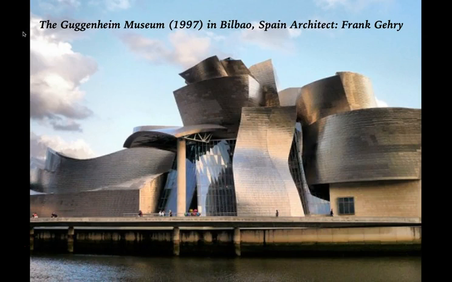Here's an architectural piece. It's the Guggenheim Museum in Bilbao, Spain. The architect is Frank Gehry. Do you see how the architect used texture in his building? Not only do we have the contrast of metal and glass, but we also have interesting bumpy shapes. And if you look closely, you can see that the metal walls have scales like a fish.